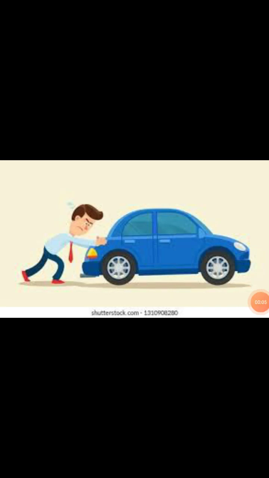Today we are going to see Class 9 Science Physics Chapter Force and Laws of Motion. First of all, what is force? A push or pull or hit acting on an object is known as force. We cannot see force, we can only observe the effects of force. Force is a vector quantity and the SI unit of force is Newton, that is N.